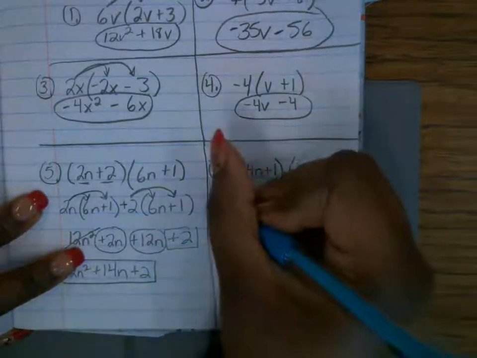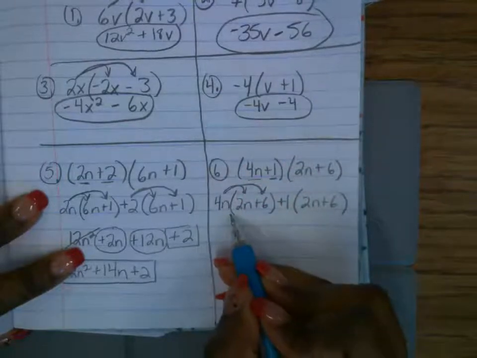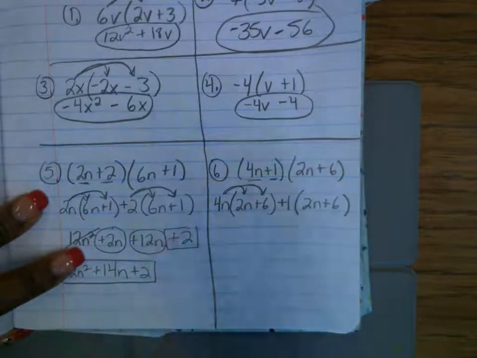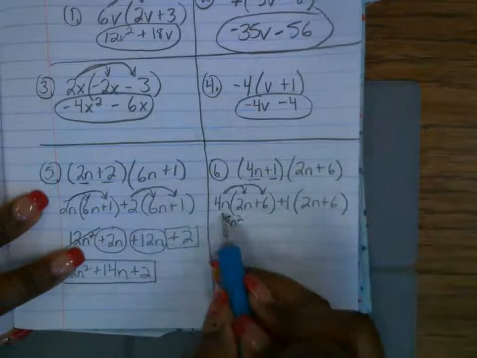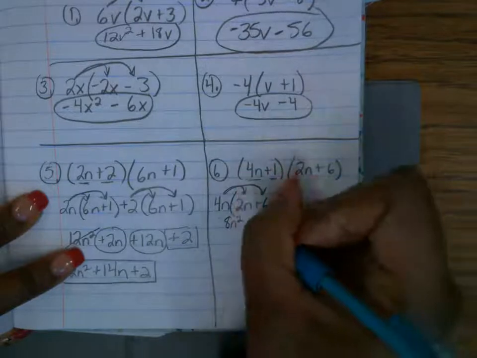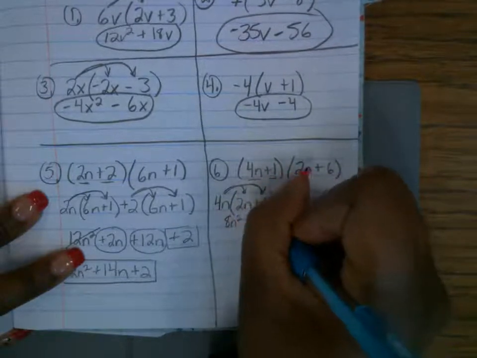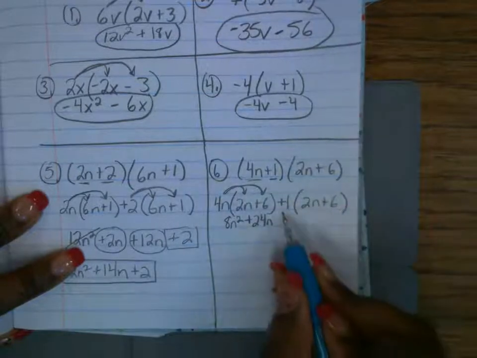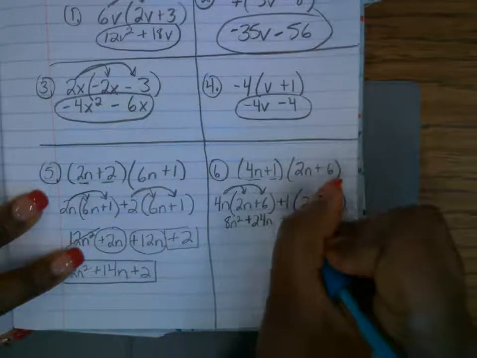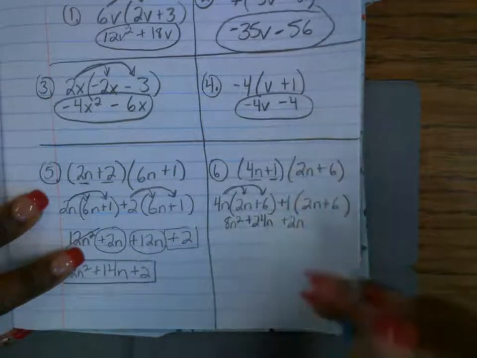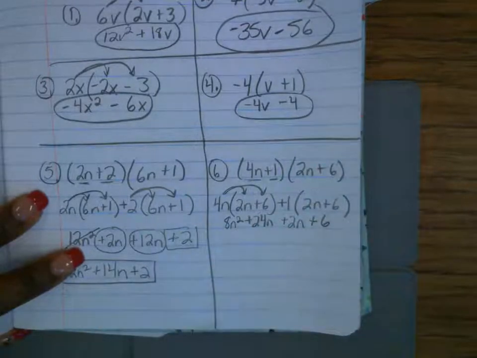So let's distribute the 4n first. Okay. What's 4n times 2n? 8n to the second power. Good job. What's 4n times a positive 6? Positive 24n. Good job. What is 1 times 2n? 2n. What is 1 times 6? 6. So now we're going to combine like terms.